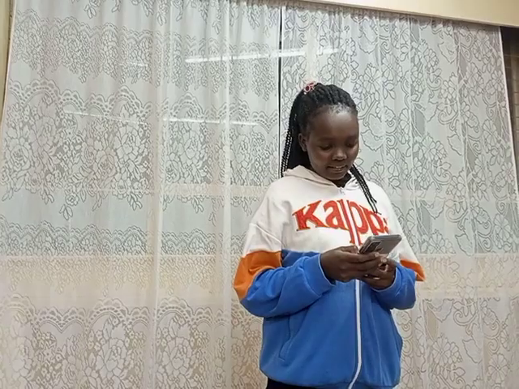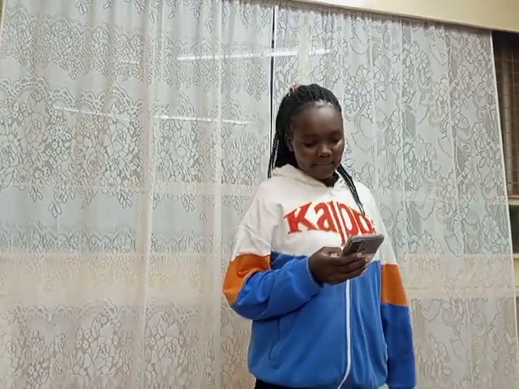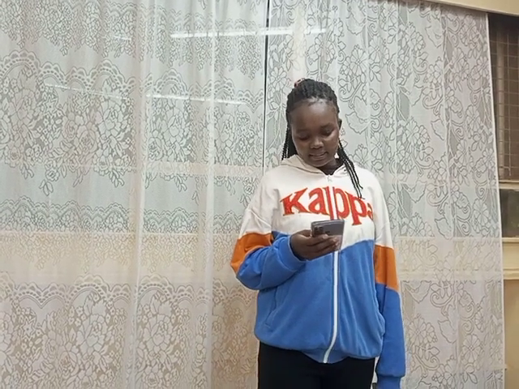I'm going to talk about where differentiated learning is applied. It is applied in four areas. Number one, mixed ability classrooms. Two, subject matter expertise. Three, project-based learning. And four, language acquisition.